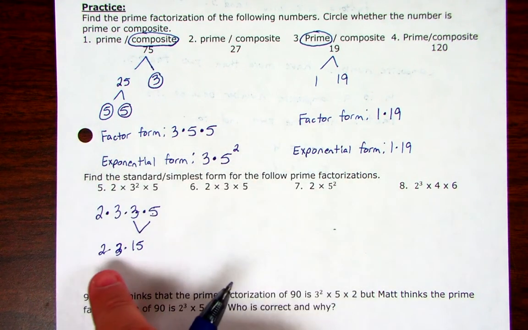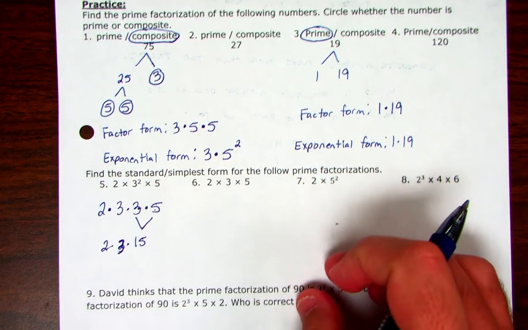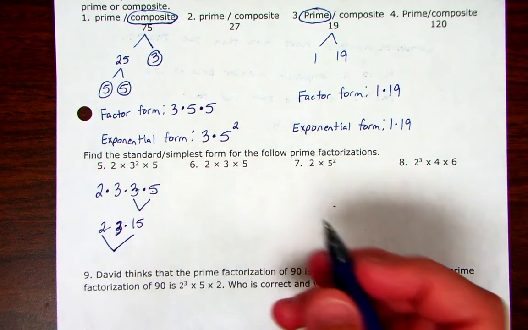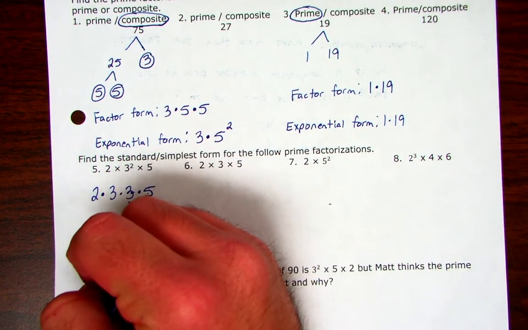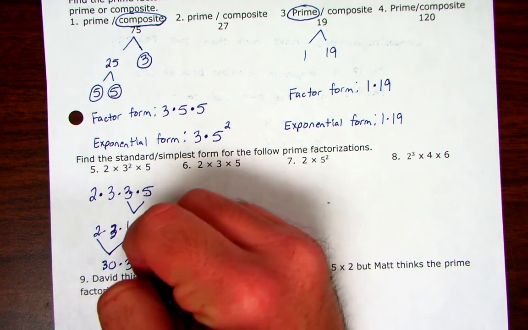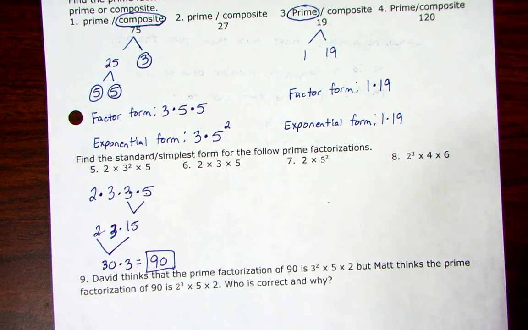Notice I'm bringing down the 2 and the 3. Now I can multiply 2 times 15, which is 30, and I still have that 3. So what is 30 times 3? 90.